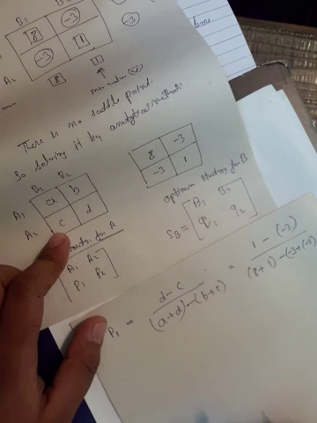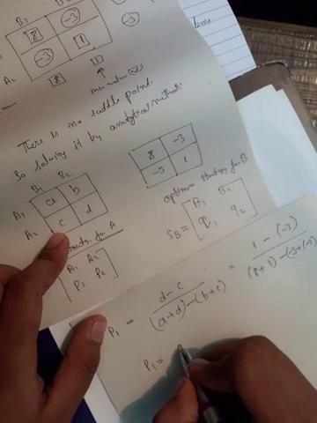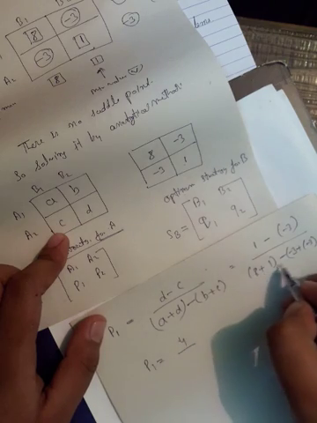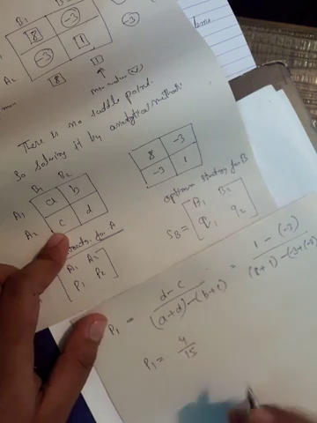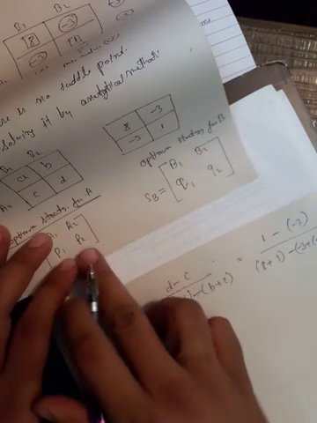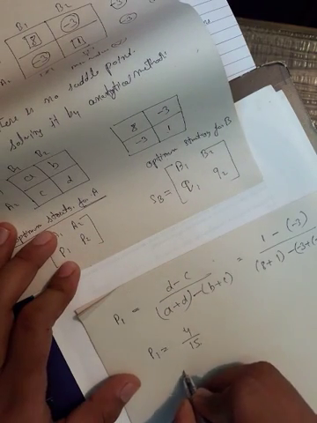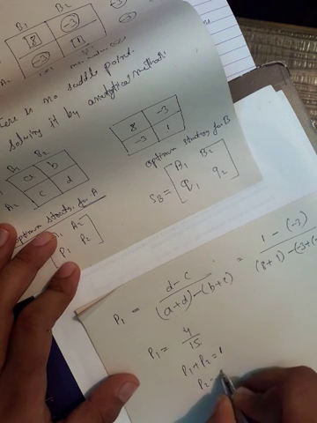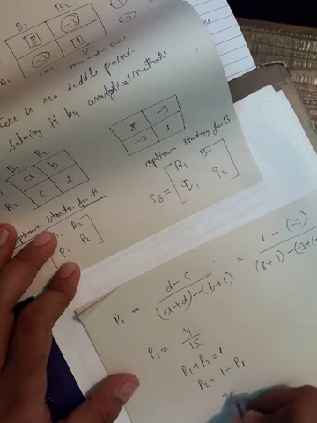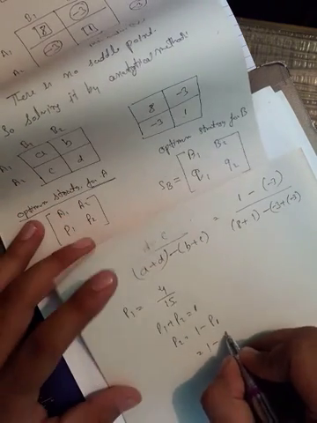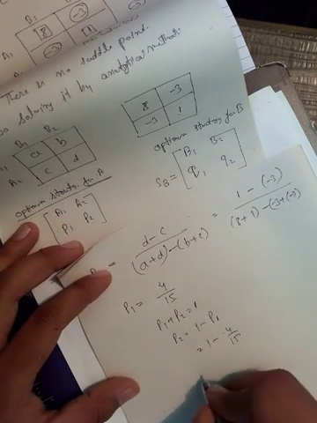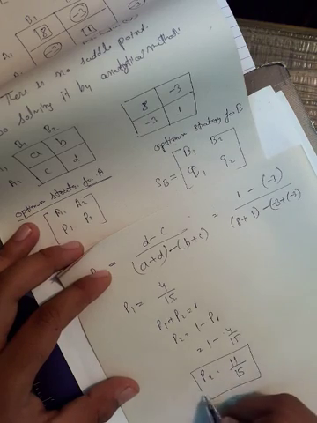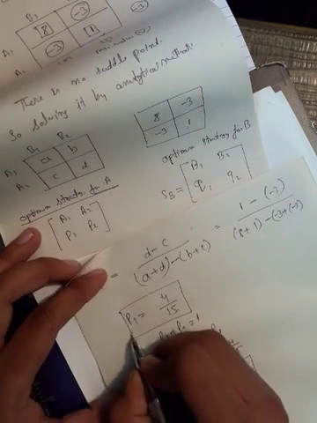Solving it, you get 4 by 15. P1 is 4 by 15. For finding P2, we know P1 plus P2 is 1, so P2 is 1 minus 4 by 15, which is 11 by 15.